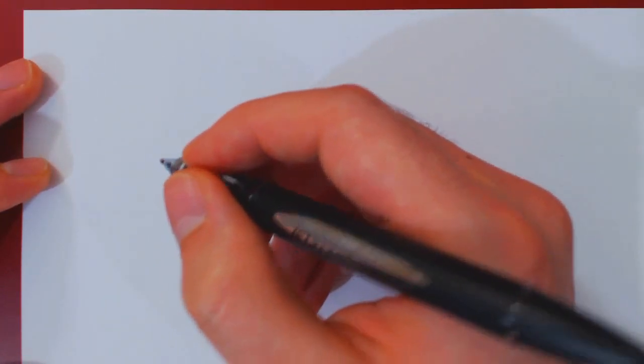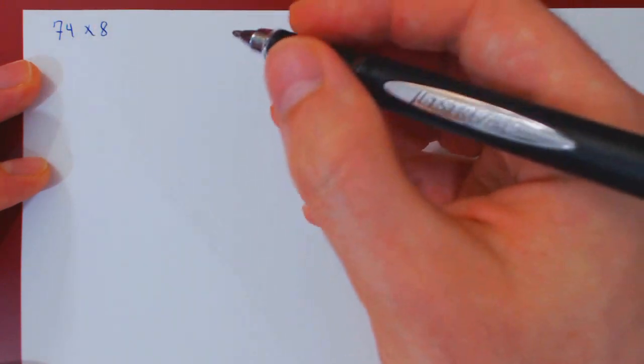Okay, so in this video, we want to review how to multiply integers by hand. So here's our first example, 74 times 8. So here's our first solution.